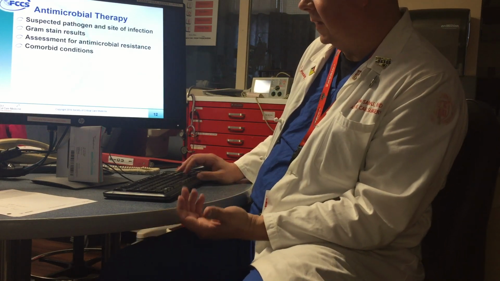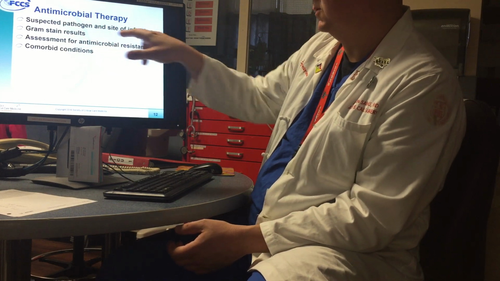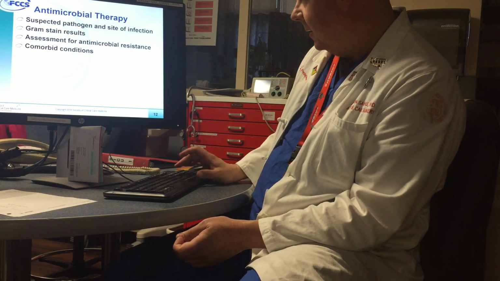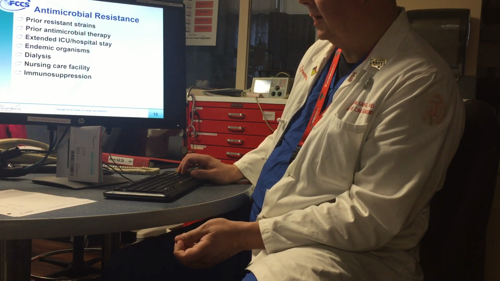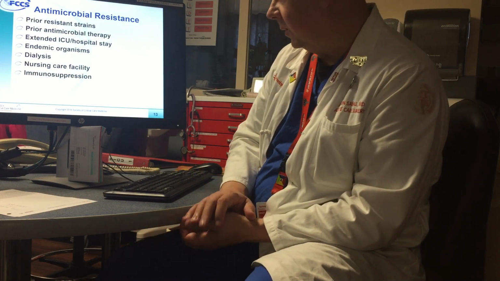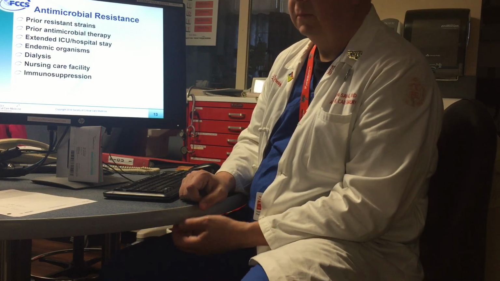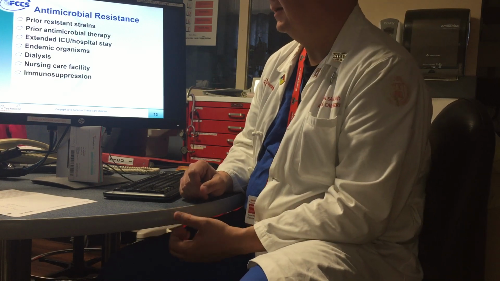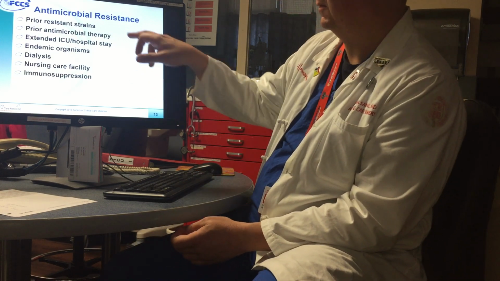So these are the things that you think about, right? The initial gram stain results, what you think the pathogen might be based on the patient and where you think it might be, and then what other problems does the patient have. We worry about antimicrobial resistance, right? It's a problem. This is why we wear yellow gowns in certain rooms. Most of this is from misuse of antibiotics to this point, and the continued misuse of antibiotics, right?